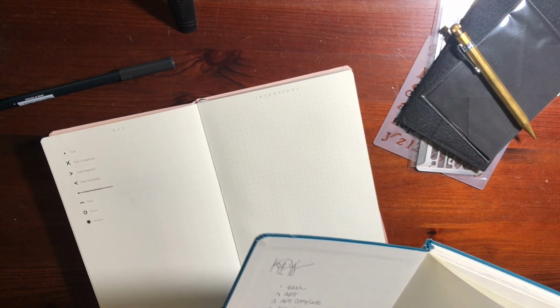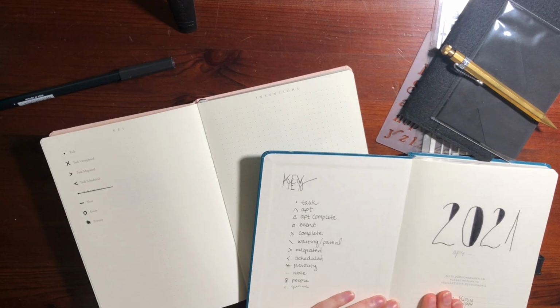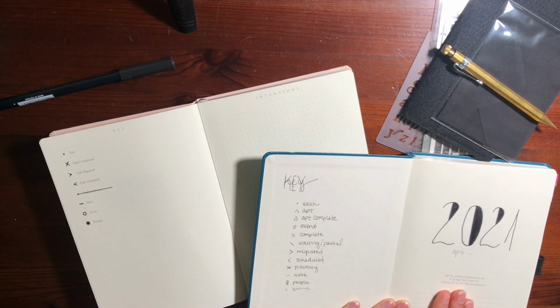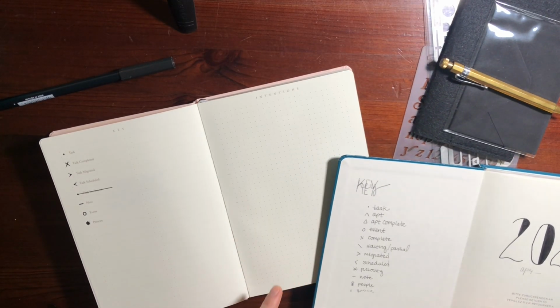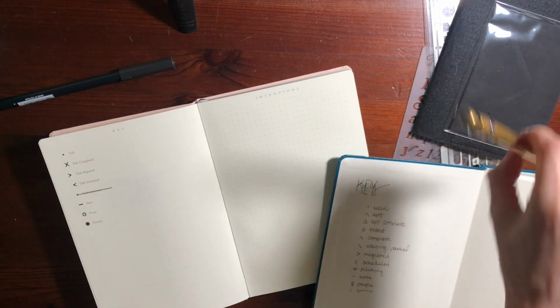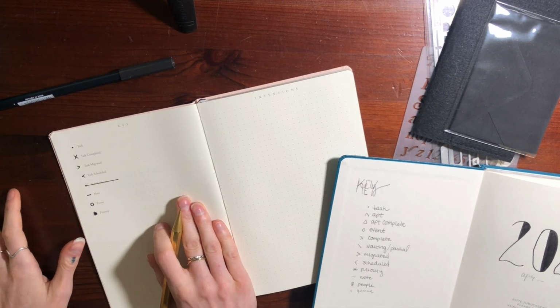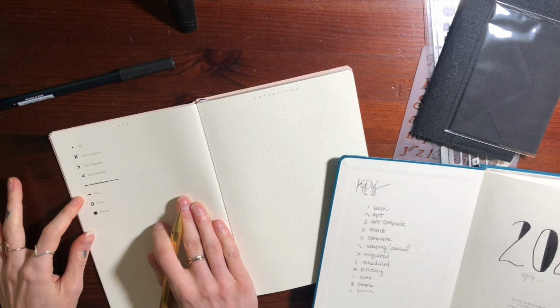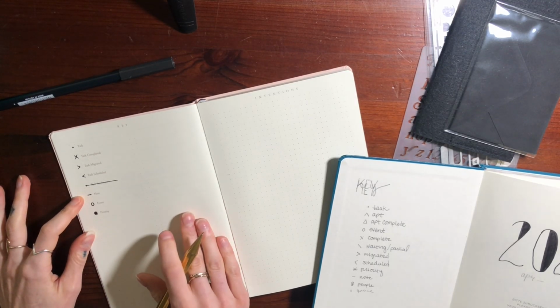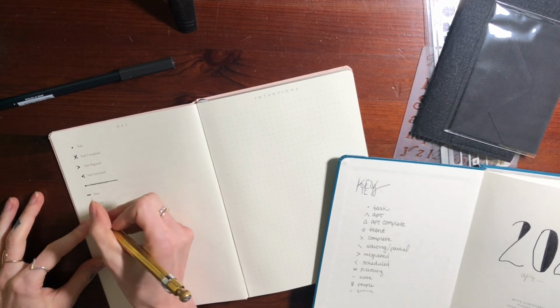The key should go in the front of your bullet journal, and it's up to you if you are going to create your own or use the traditional symbols that come with the bullet journal. So a key should include the task symbol, a completed symbol, the delegated or migrated symbols, so you can see the little arrows going back and forth, a slash through, which means this is no longer relevant or needed, event symbols, note symbols, etc.